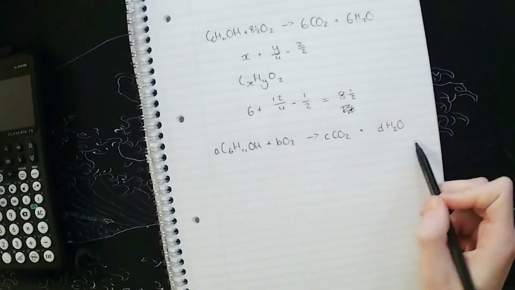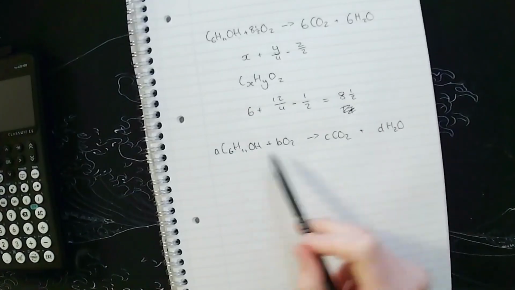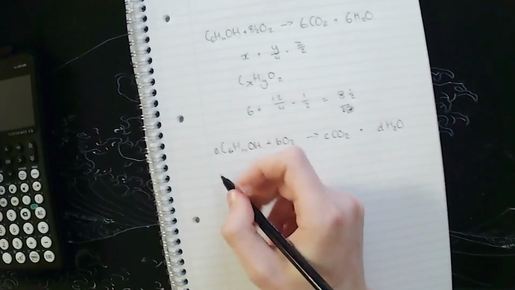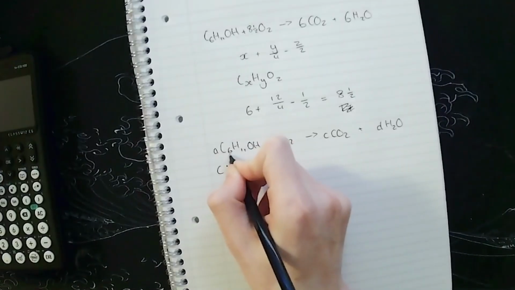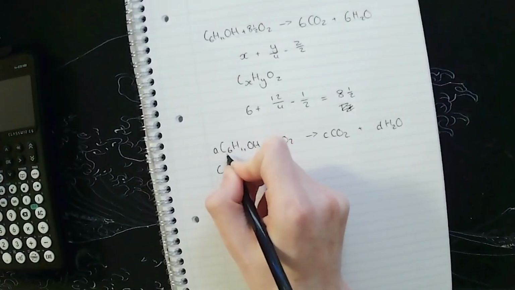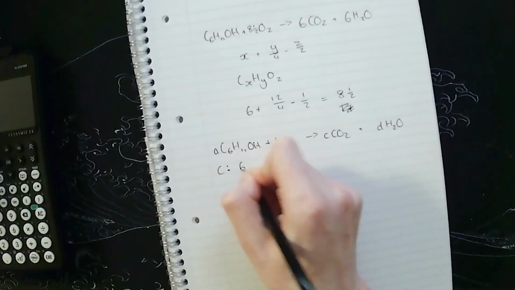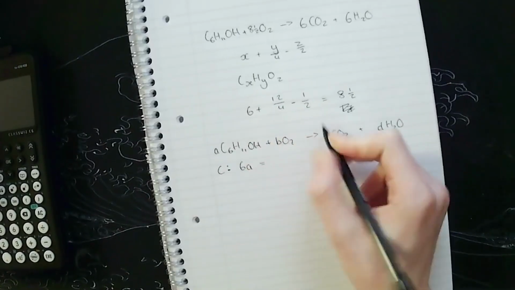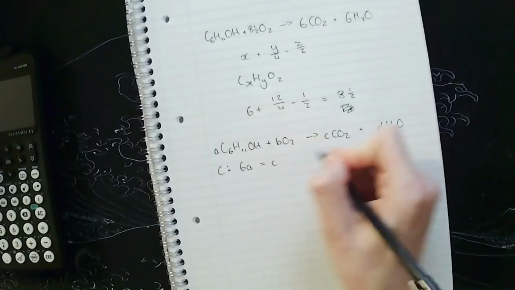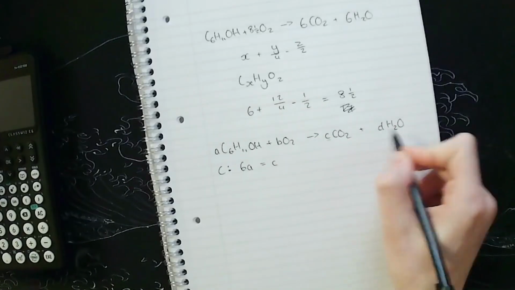We now need to write all the amount of everything in terms of A, B, C, and D. So let's do this for carbon so you can see what I mean. There's 6 carbons in the molecule here, and that means we're going to write 6A. There's no carbons in oxygen, so we're just going to say equals, and there's 1 in there, so that means it's going to be 1C, and there's none in there.